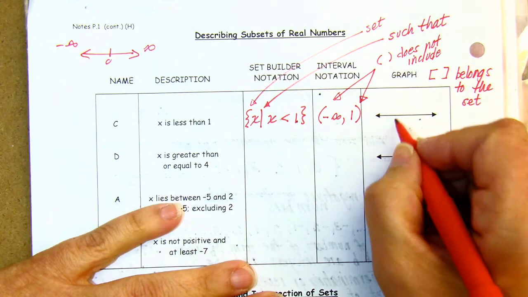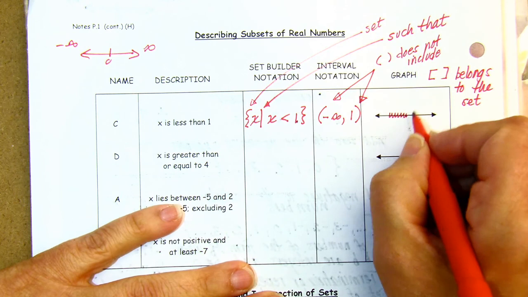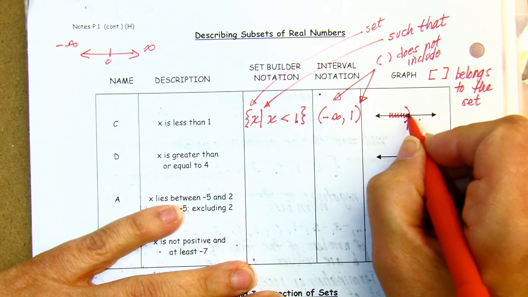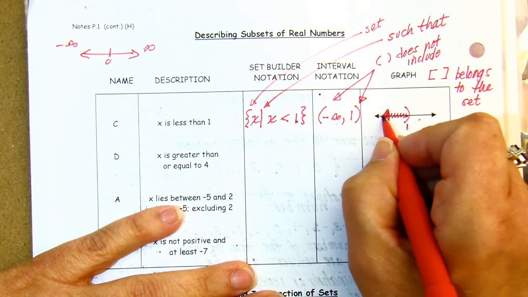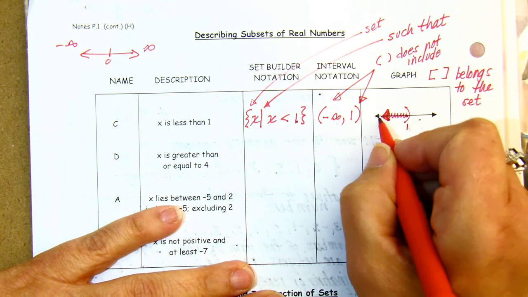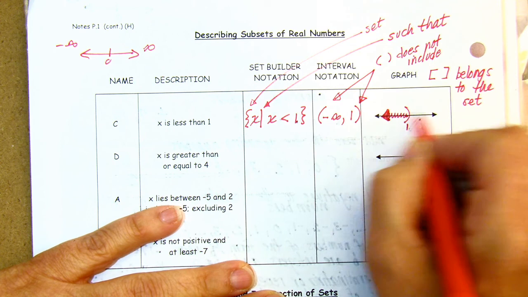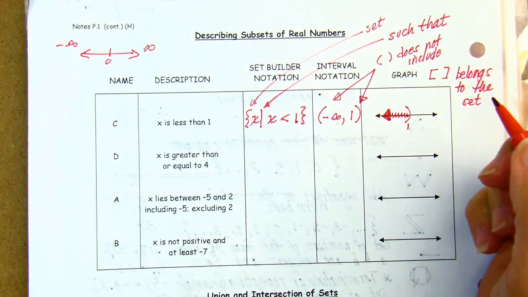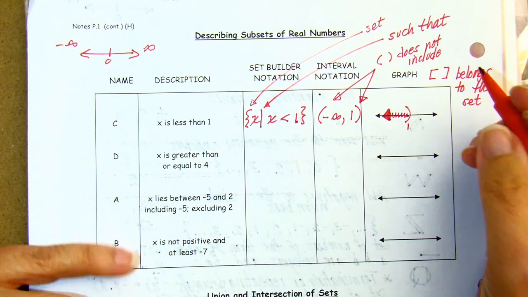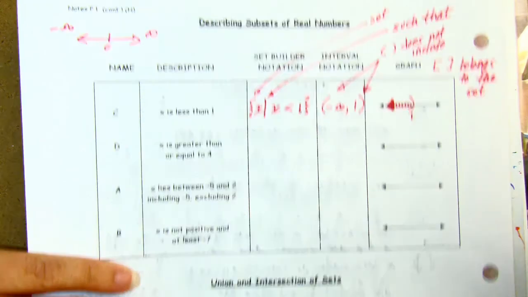And then we're actually going to give the graph. So here's my 1. And then you must give this thick arrow. Don't just shade up to this arrow because this arrow belongs to the number line. This arrow belongs to the shading. Okay, so I need to see a distinct arrow on your number lines when you graph these.